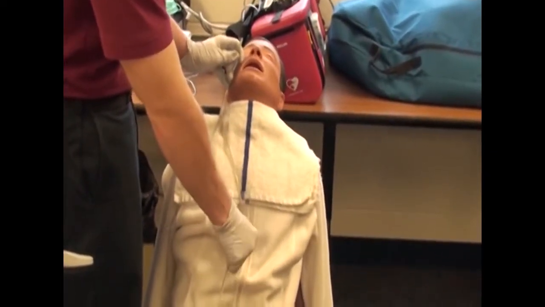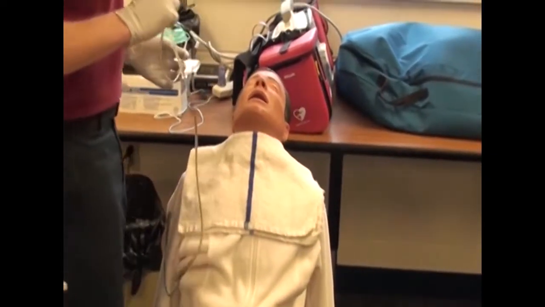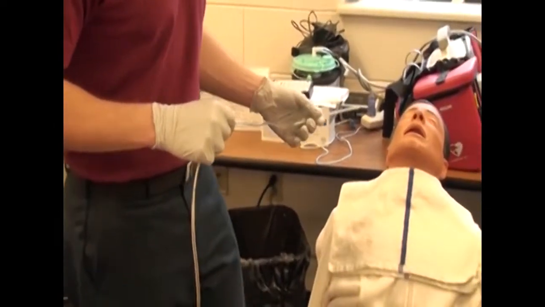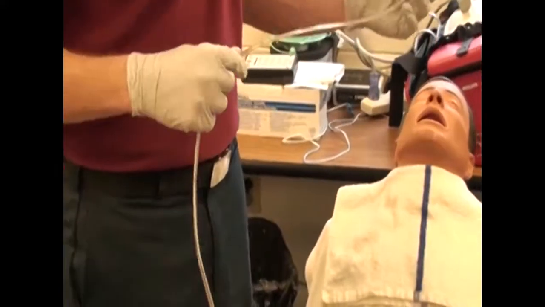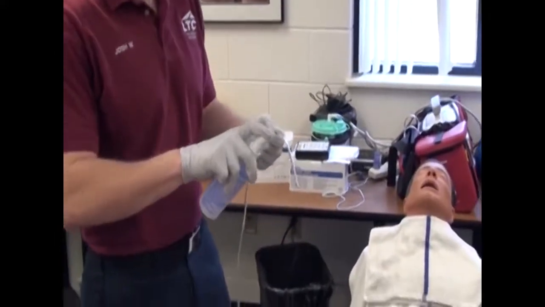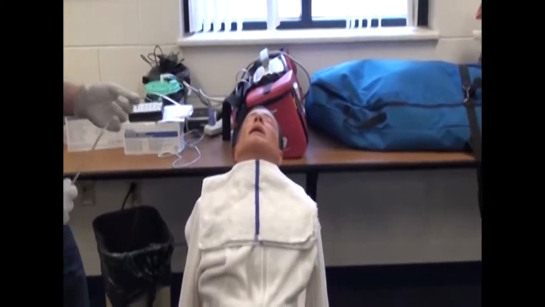Mark length of tube to be inserted with a piece of tape or note distance of point from next to marking. Show me the mark. Just show me the mark on the camera. Okay. Instruct client to extend neck back against pillow.